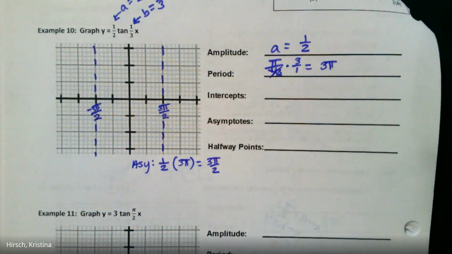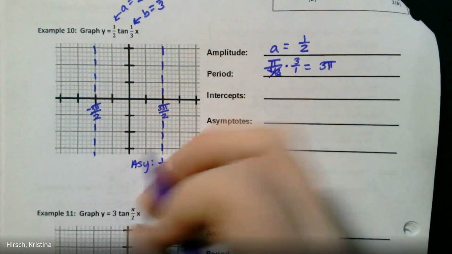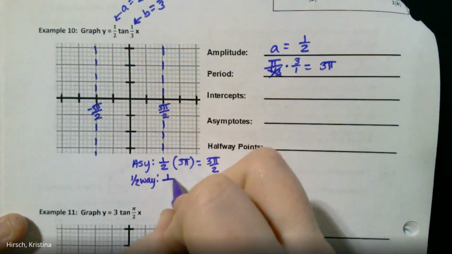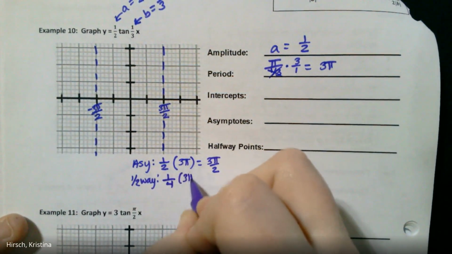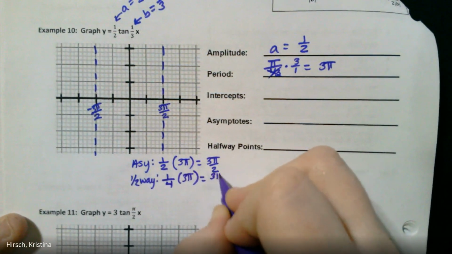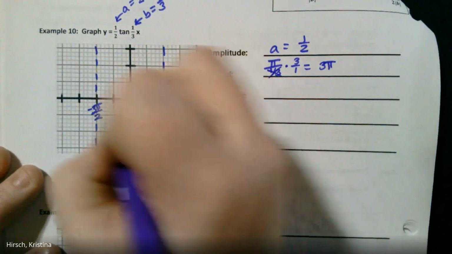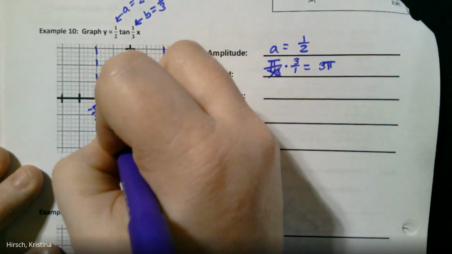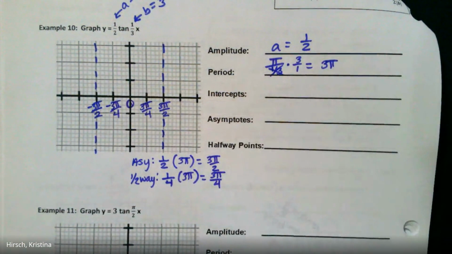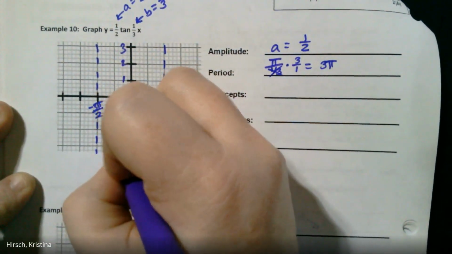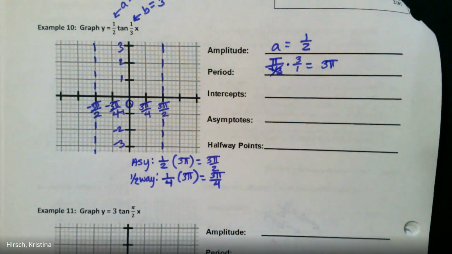Okay. Now from there, we still need our midpoints right there. So I'm going to put halfway. All right, that would be the quarter marks. 1/4 of 3 pi is 3 pi over 4. So this will be positive 3 pi over 4, and this is negative 3 pi over 4, and this, of course, is still 0. All right, well, 1, 2, 3, negative 1, negative 2, negative 3. All right, so that's where all of those little markings on our graph come from.